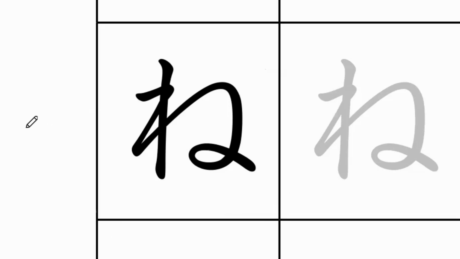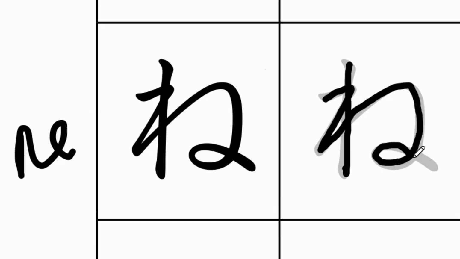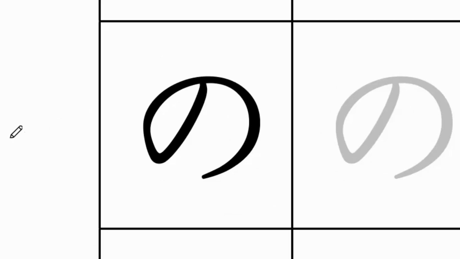This character is Ne. So let us see how to make this character. This character has got 2 strokes. The first stroke is like this. And the second stroke is like this. This is Ne.